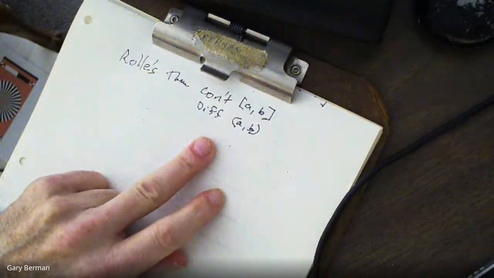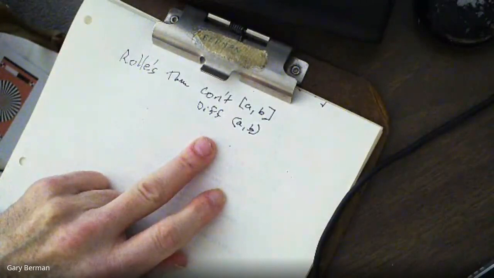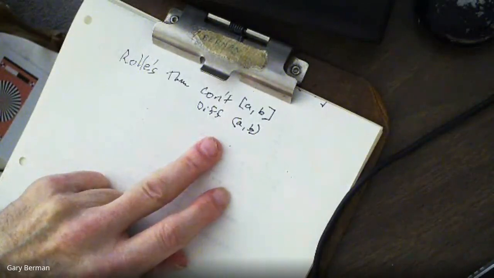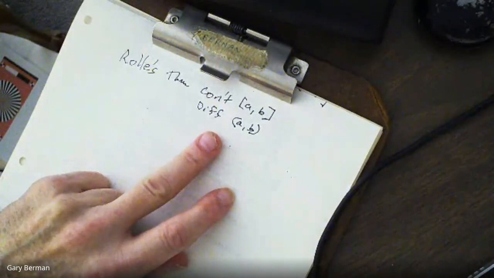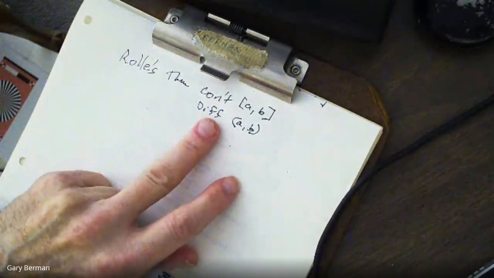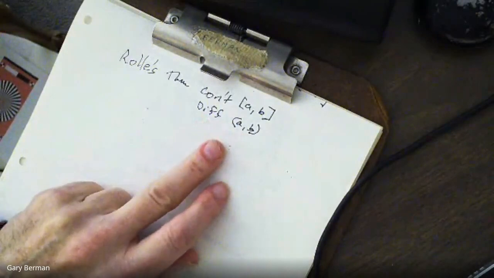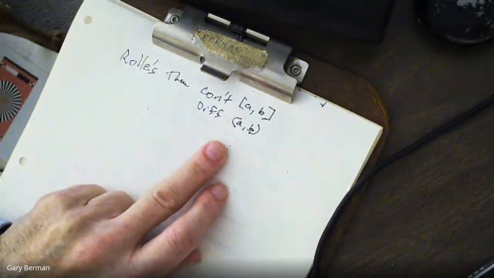Why do we have to be so picky here and make this distinction? Because after all, if we just said that we're going to require our function to be differentiable on the closed interval, in other words, differentiable including at a and b and everything between, then we know it's going to be continuous. So why do we want to make this distinction?